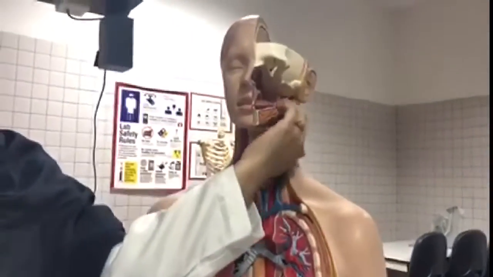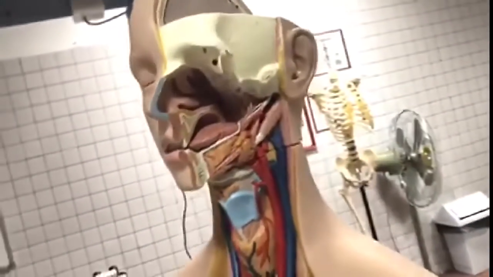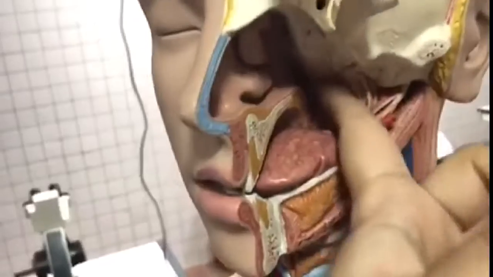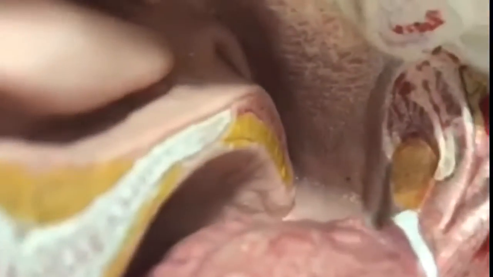This is the pharynx and the nasal cavity. Okay? Pharynx, doctor. This one. Behind the nasal cavity is the pharynx. This one. Okay? So this is all about the respiratory system.